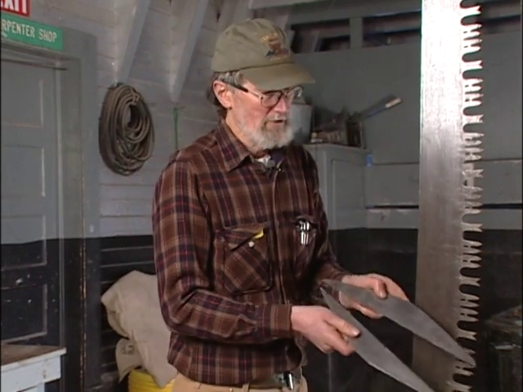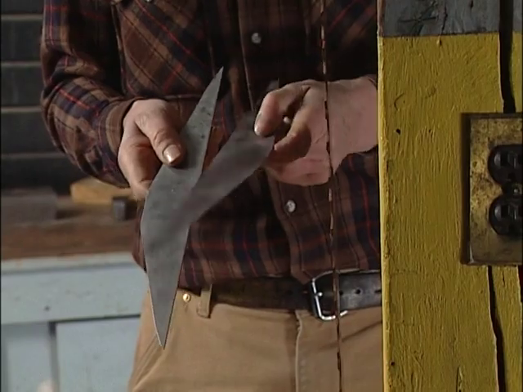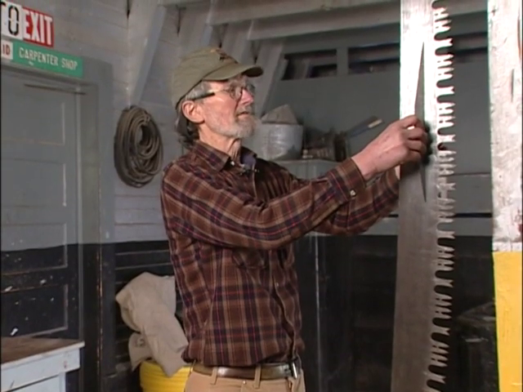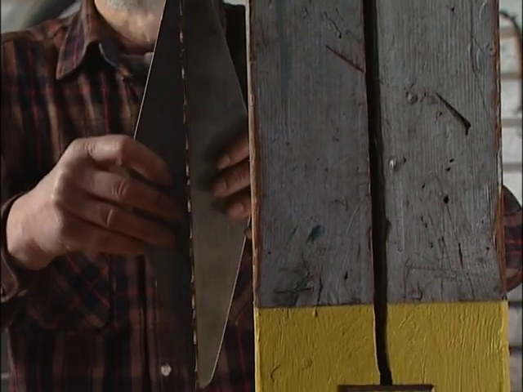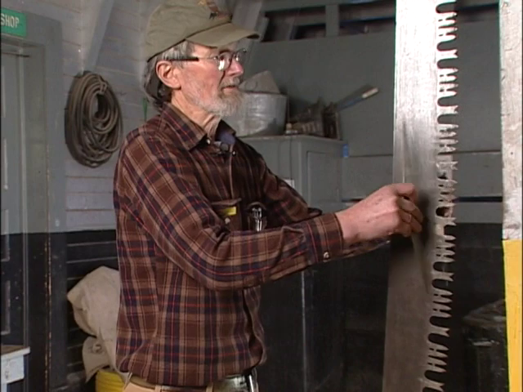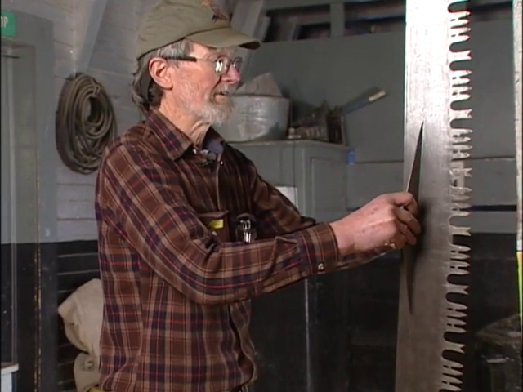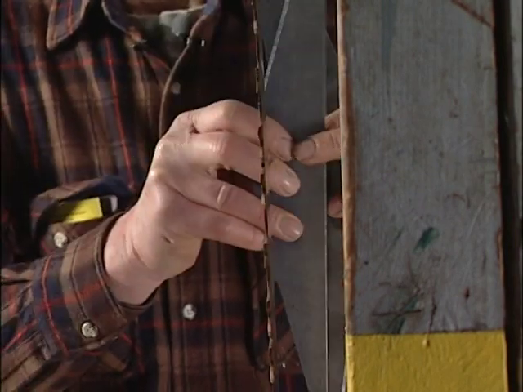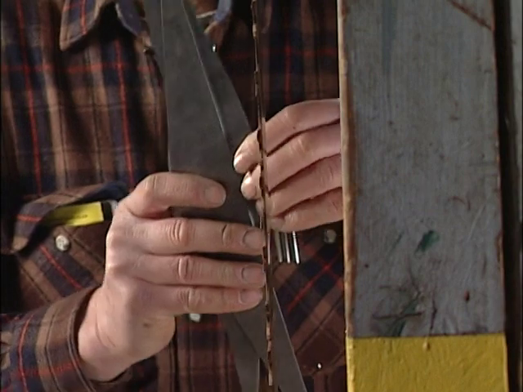So I take two straight edges like this, and I put one on either side of the saw, and I'll move it up and down the saw like this. And by rotating the two straight edges this way, I can get a tactile feedback from it. A bump on the saw here, and consequently a depression on this side.